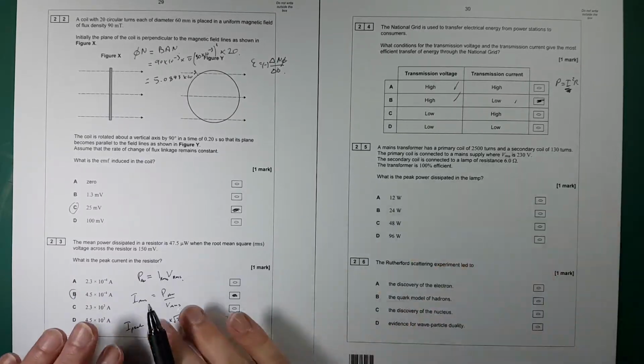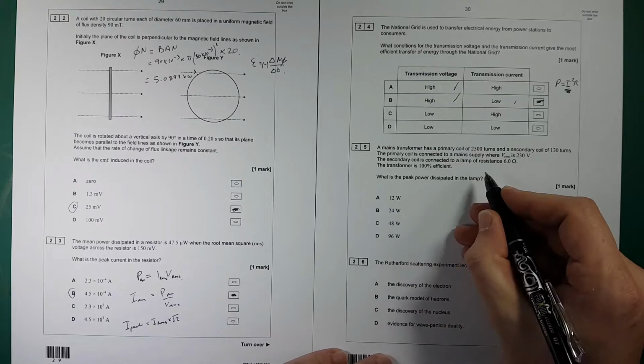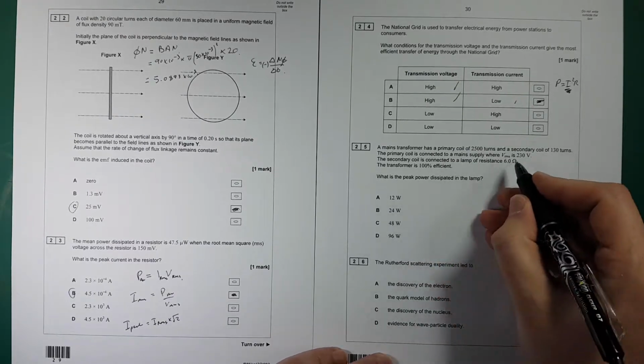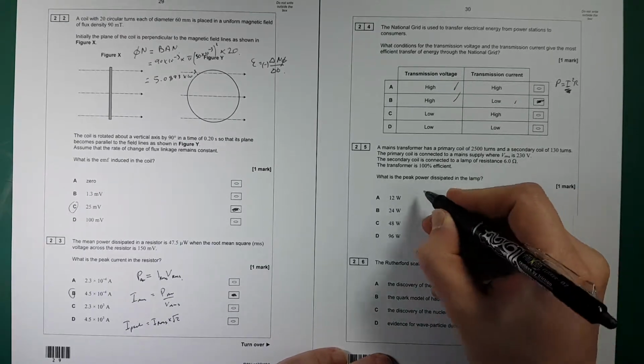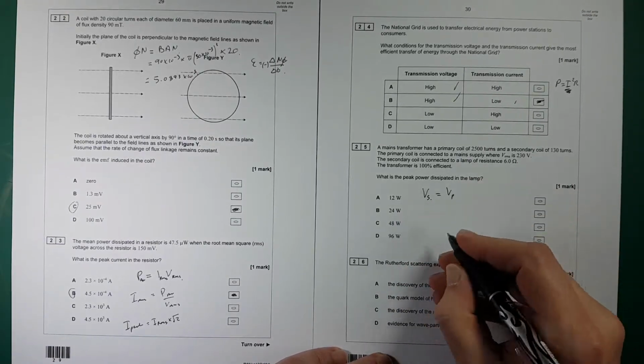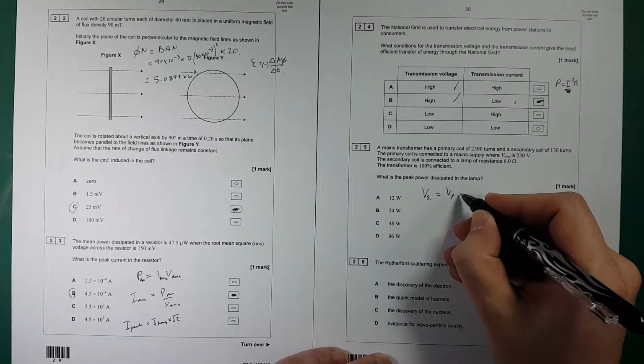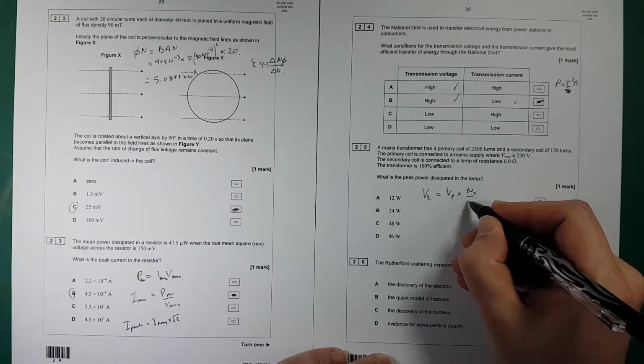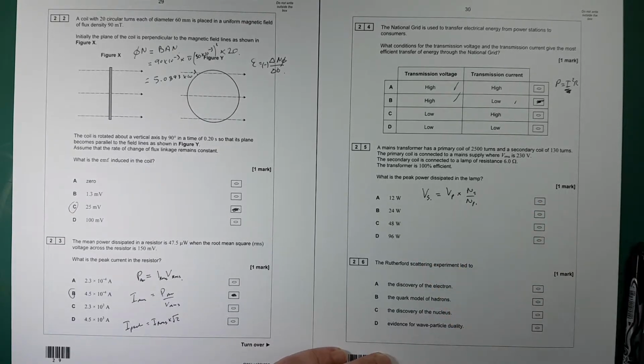Right, this is similar to this one. First of all we work out what the voltage at the secondary is. V secondary is V primary times NS over NP, because it's a step down.